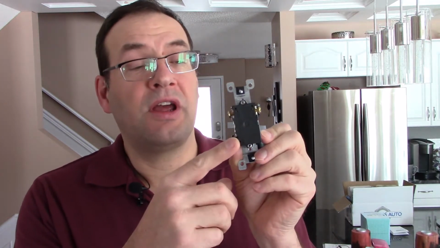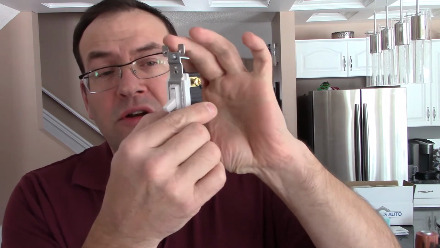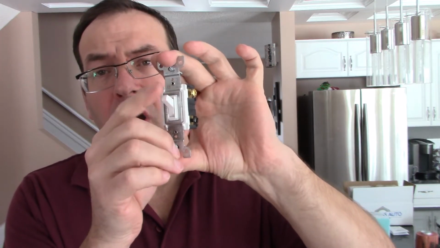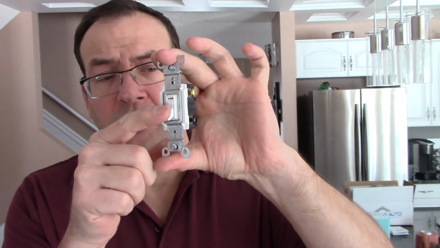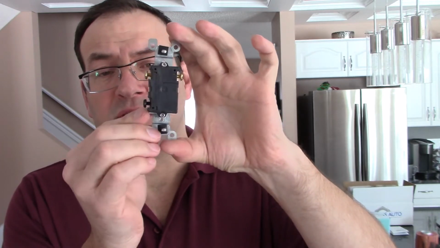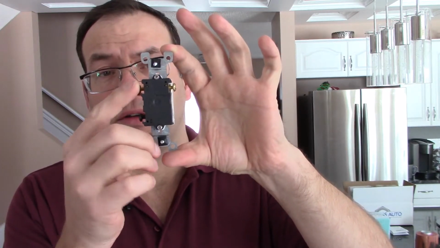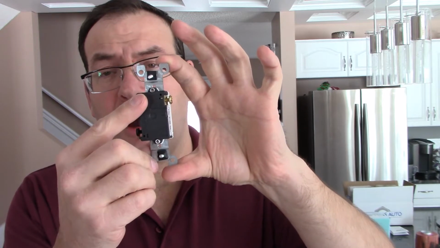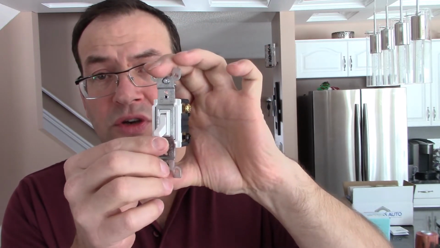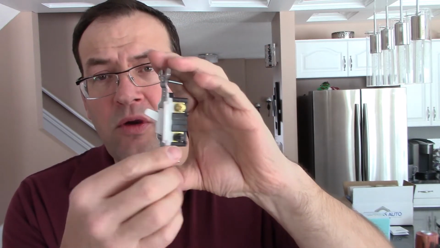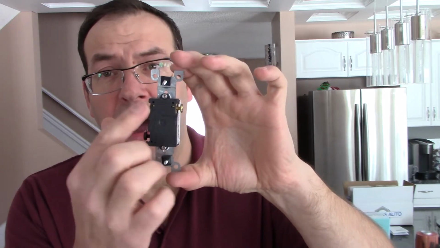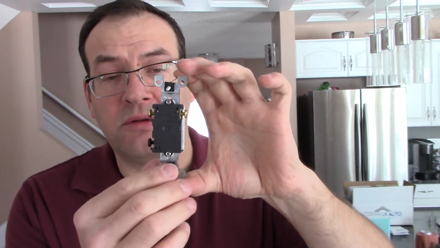So what happens inside this switch is that in the down position, there's really no off or on on a 3-way, but in the down position, it connects this brown screw to one of the brass screws at the top. When you move the switch up, it now connects the brown screw to the other brass screw at the top.